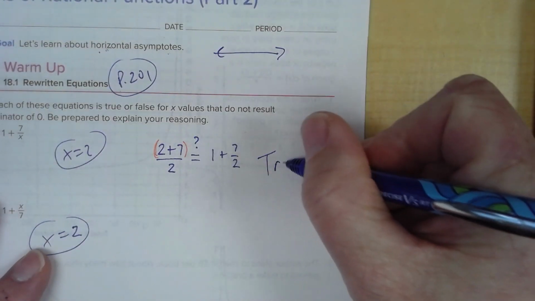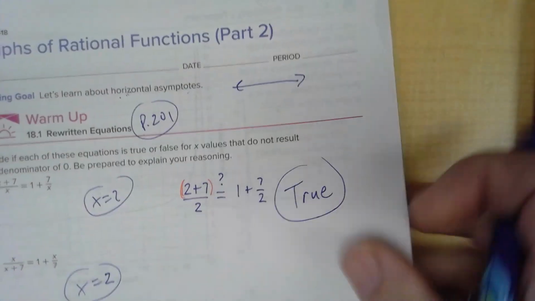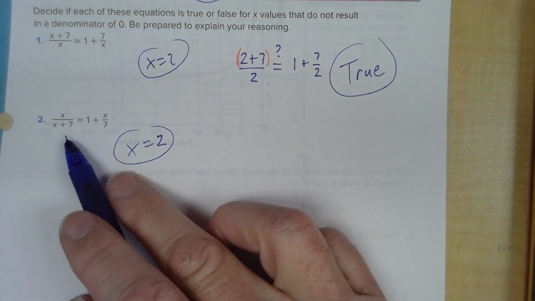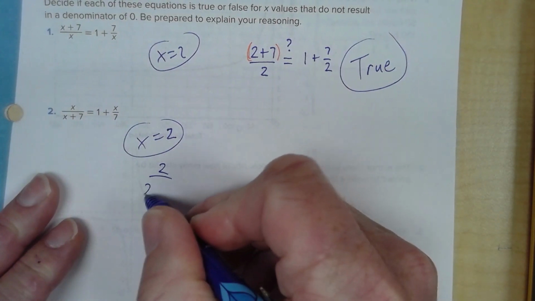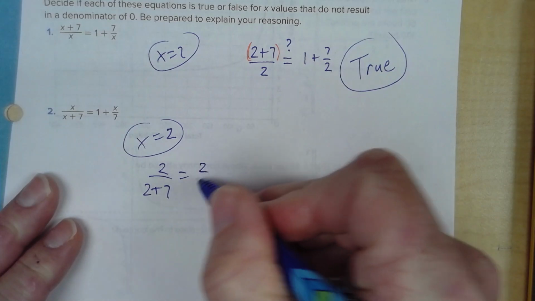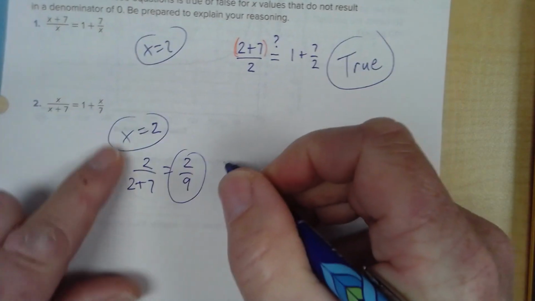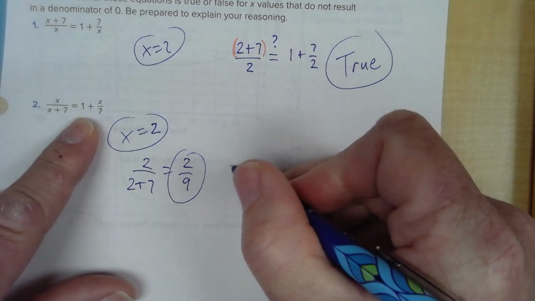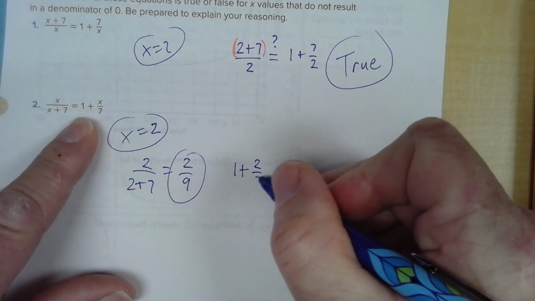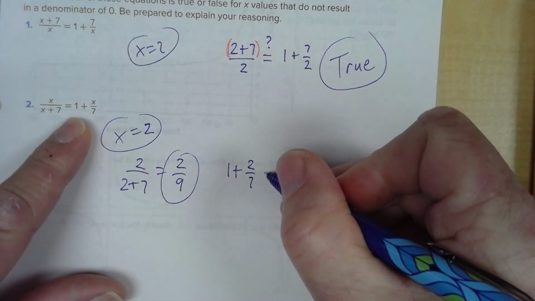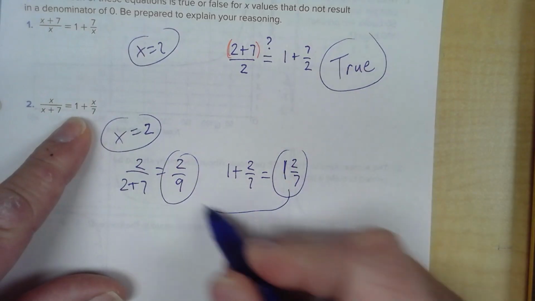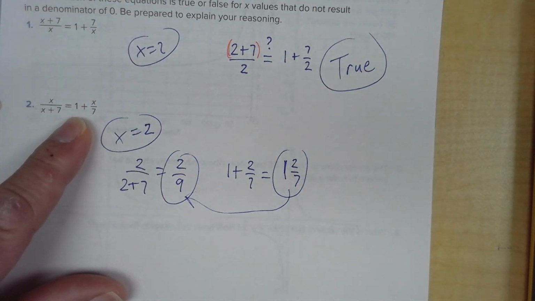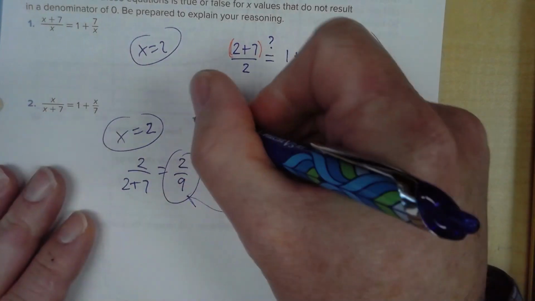All right. And then this one here is a definite dud, right? Because if you do 2 over 2 plus 7, that's only 2 over 9, right? And then if you put 2 into this side, you get 1 plus 2 sevenths, which would be 1 2/7. Well, 1 2/7 is not 2/9. So this one is definitely false.